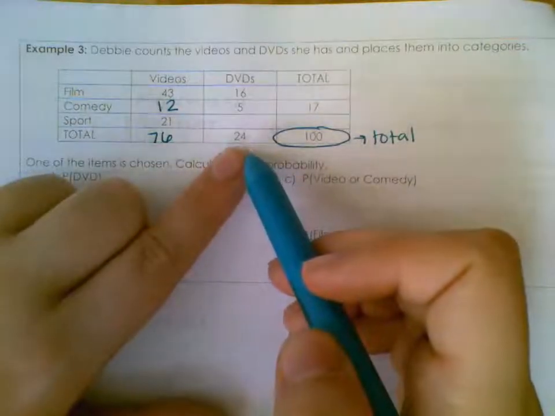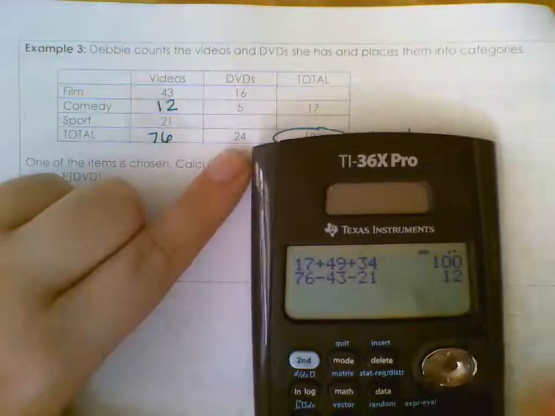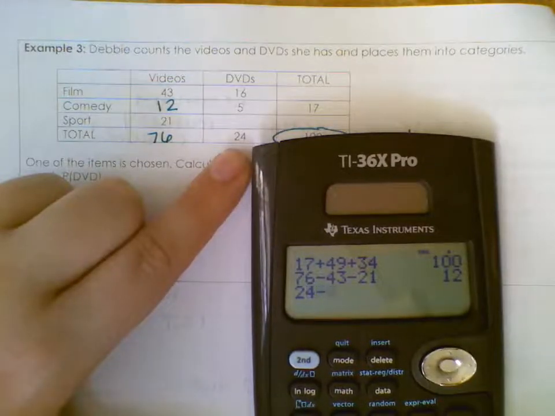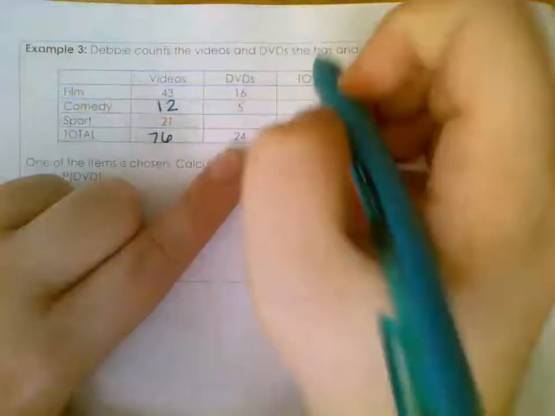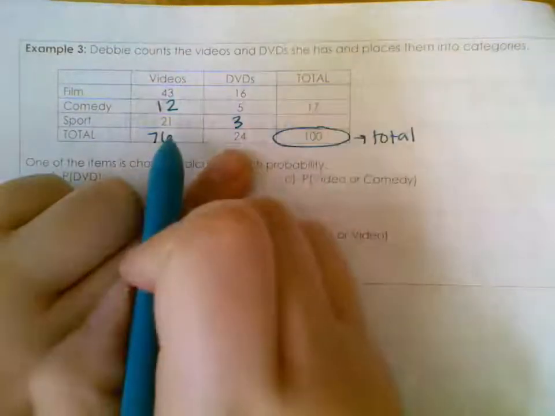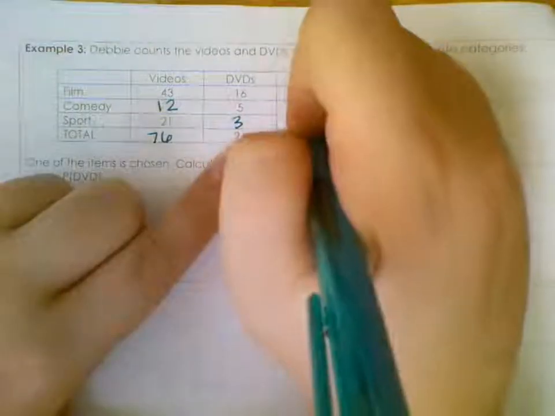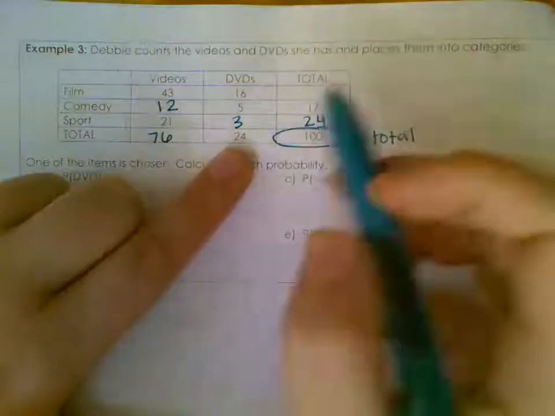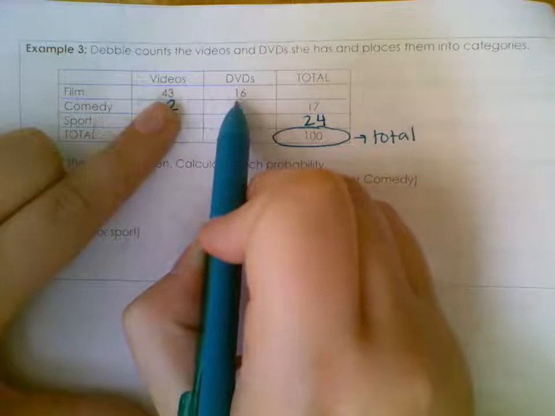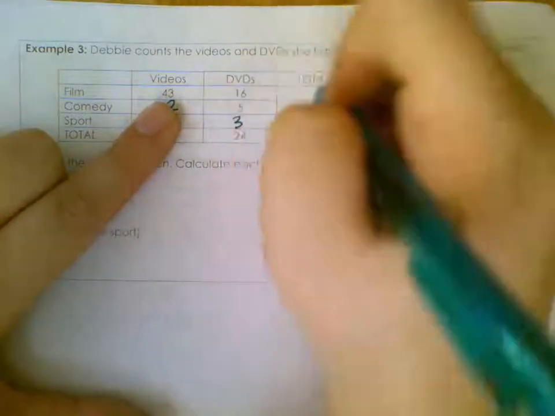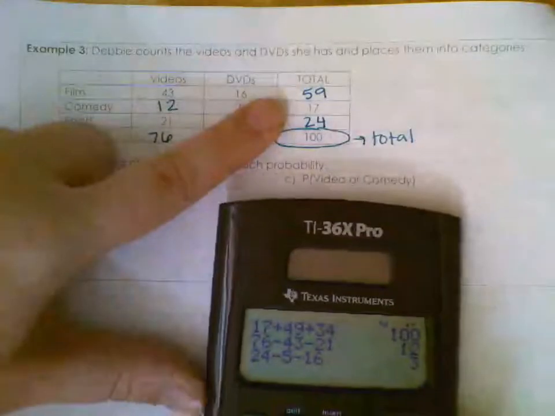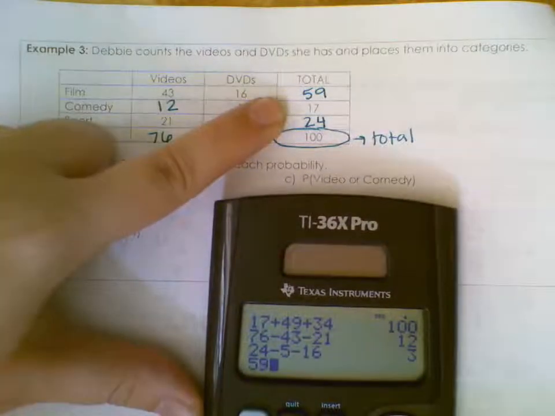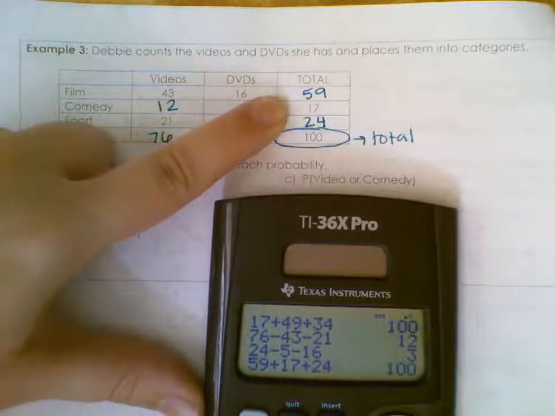For this column, we have 24 total. 24 minus 5 minus 16 gives me 3 DVDs for sports. 21 plus 3 is 24. And then 43 plus 16 for this row gives me 59. And let's make sure that adds up to our 100. 59 plus 17 plus 24. Yep, we get 100.